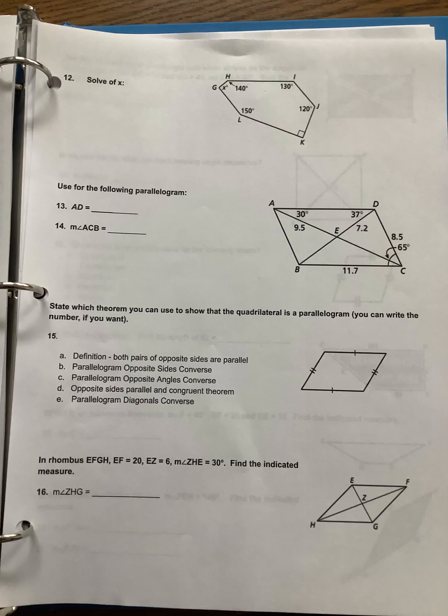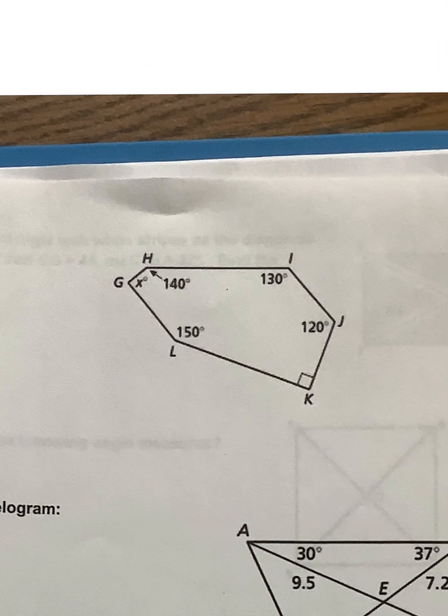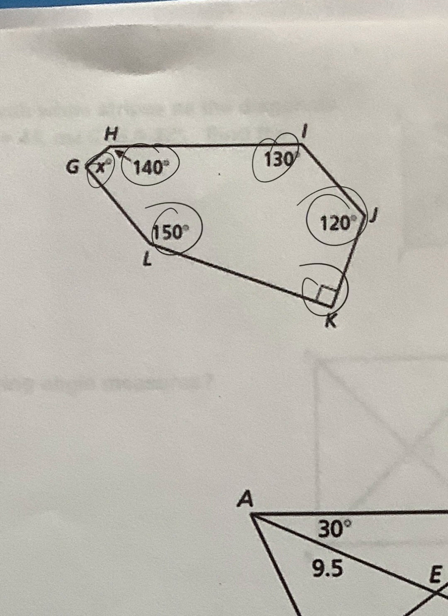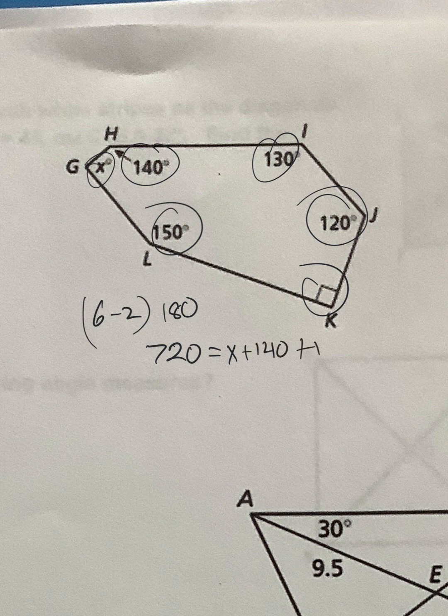Let's go to the third page here. So solve for x. All right, first of all, how many degrees are in there? We have 1, 2, 3, 4, 5, 6 angles, so that means we have 6 sides. So 6 minus 2 times 180. 4 times 180 is 720. So all of those add together: x plus 140, plus 130, plus 120, plus 90, plus 150.